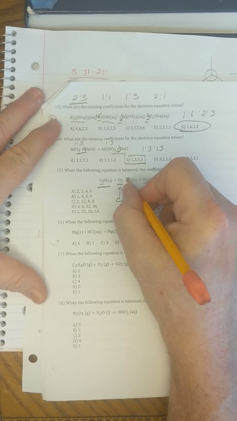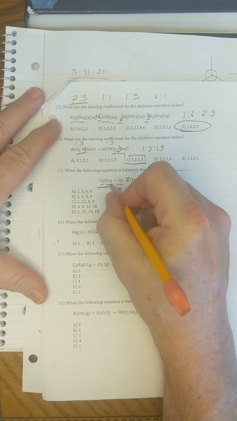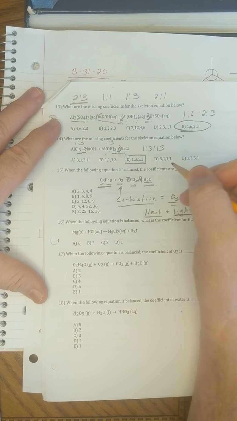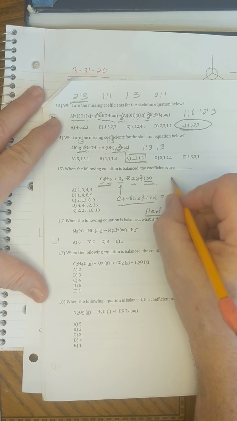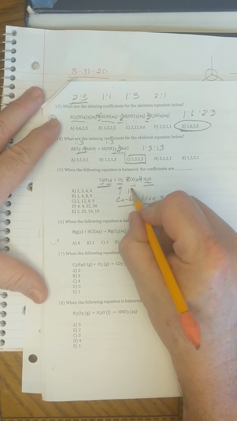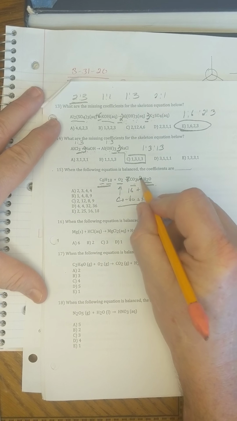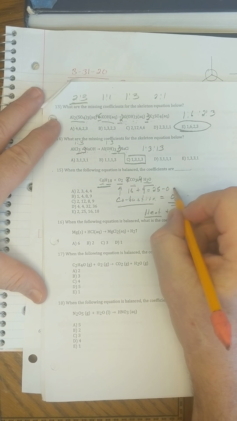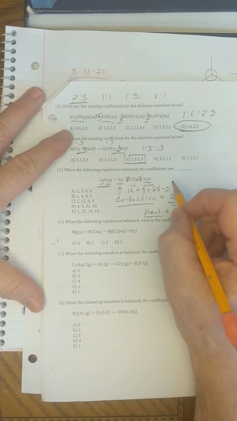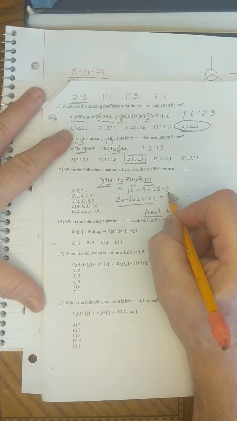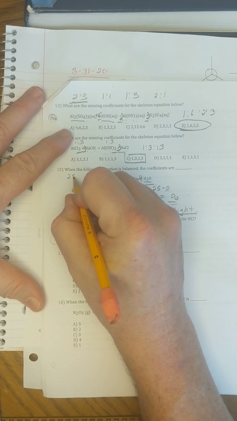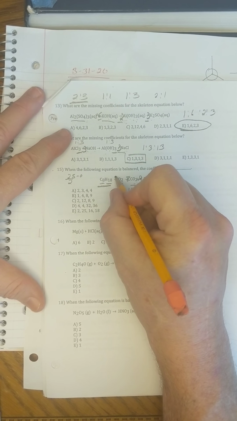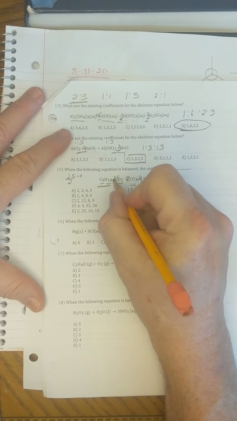Now I'm not going to do the oxygen until last. I'm going to do hydrogen next. I need 18, so I'm going to put a 9 in front. 9 times 2 yields me 18. Now I'm looking at the oxygens. The oxygens here have 16, 8 times 2, plus 9 times 1 is 9. I need 25 oxygens. Now, it is okay in a combustion to use 1/2 for oxygens. So if I need 25 oxygens, they come in 2s, so I'm going to divide it by 2. So I can put 25 halves.